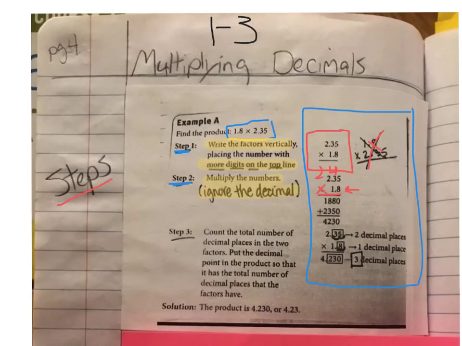So now we carry that, and then 8 times 2 is 16, plus our remainder of 2 that we had there is 18.